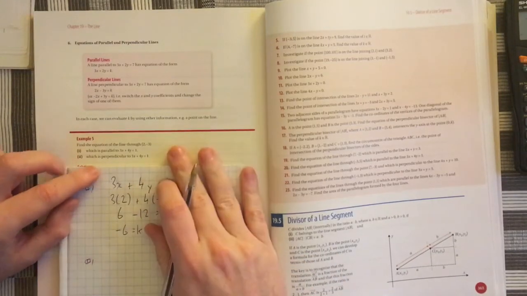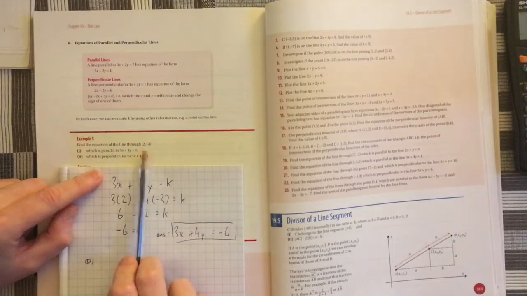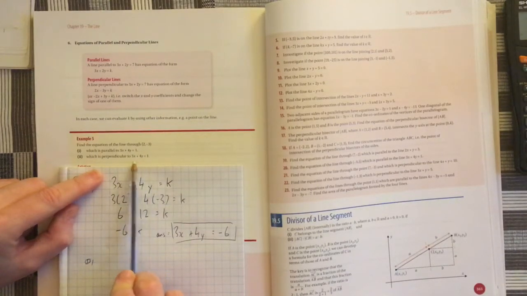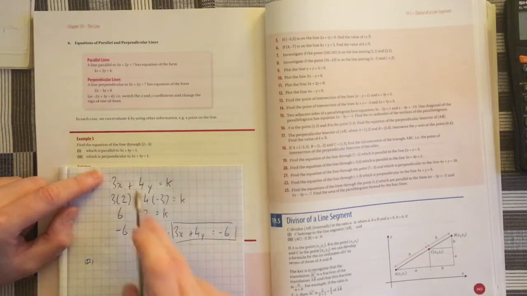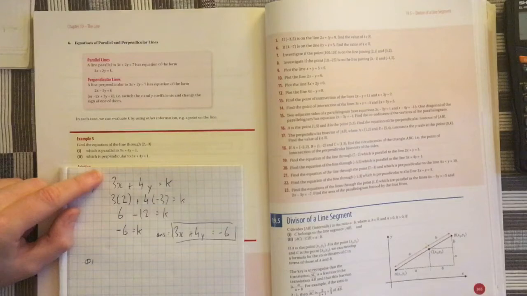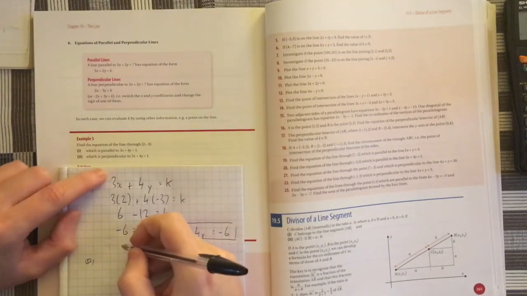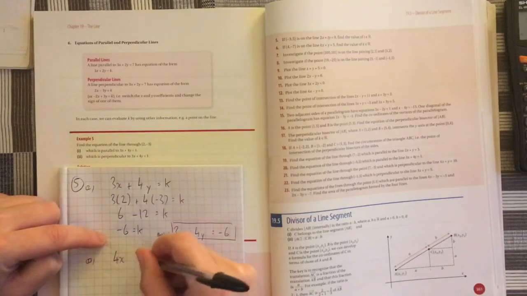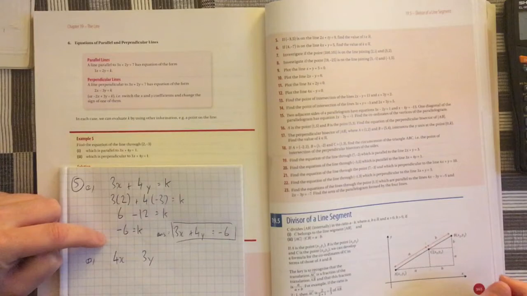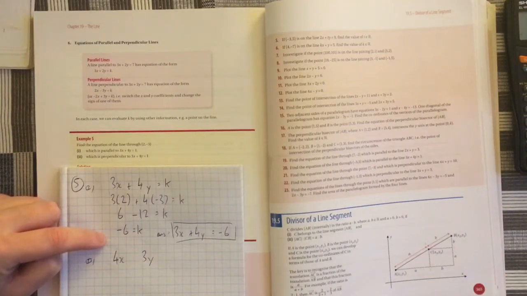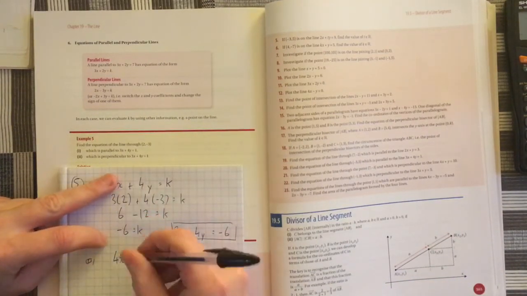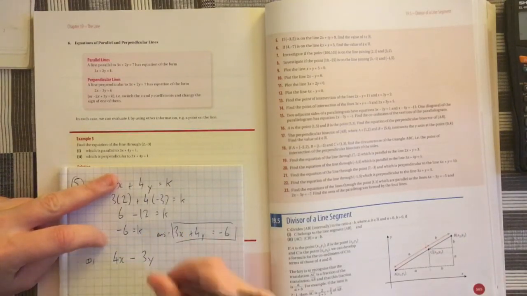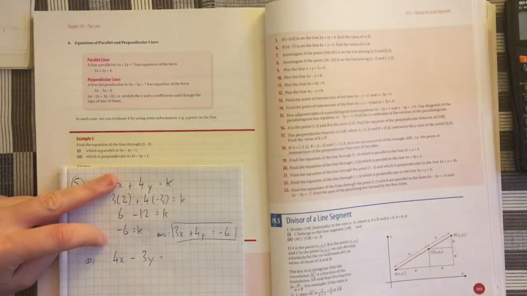The second part of this: a line which contains that point and is perpendicular to this line. If it's perpendicular to 3x plus 4y equals 1, well then switch the coefficients on the x and y. So instead of being 3x and 4y, it is going to be 4x and 3y, and then change one of the signs. They're both positive in the original equation, so I'll just change the sign in front of the y, and that is equal to any constant, so just equal to k.